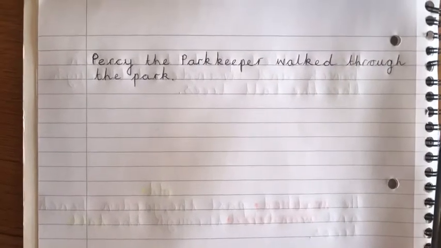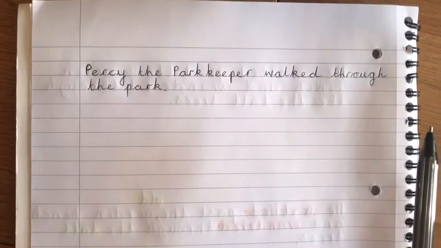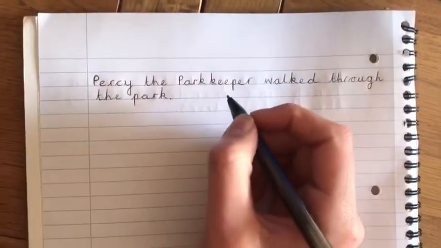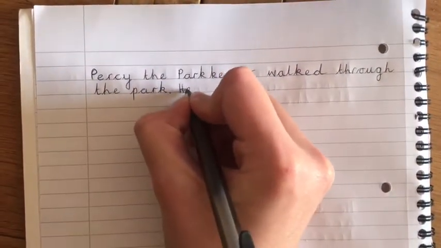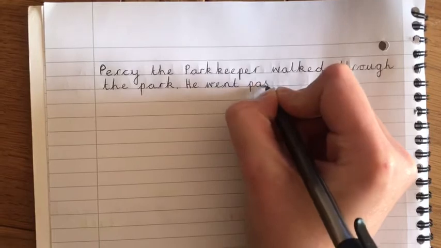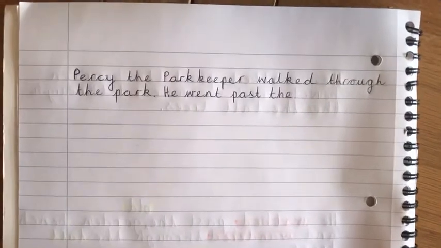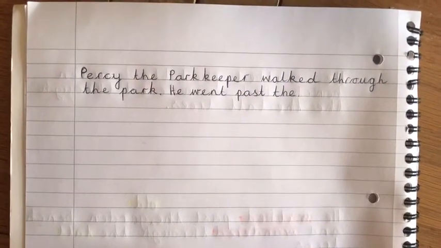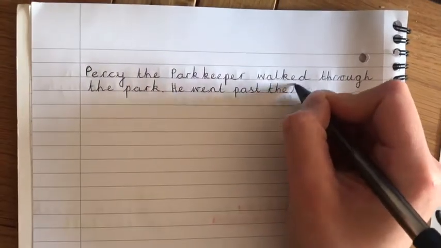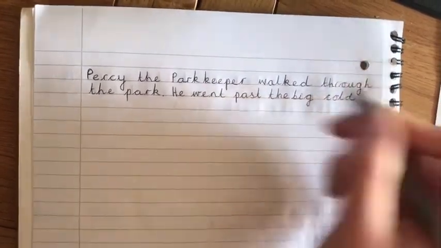So now I want to describe the pond. So I'm going to use some adjectives to describe the pond. So I could say, he went past the big pond. Can I think of a better word for big? Or can I think of another word to go with it? The big cold pond, because I imagine it's pretty cold in there. The big cold pond.